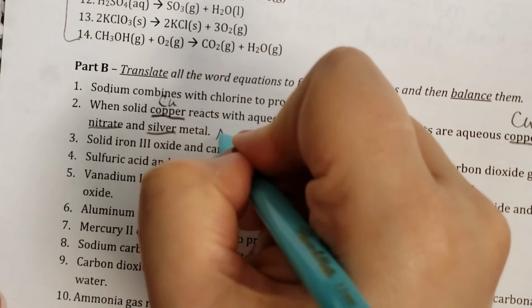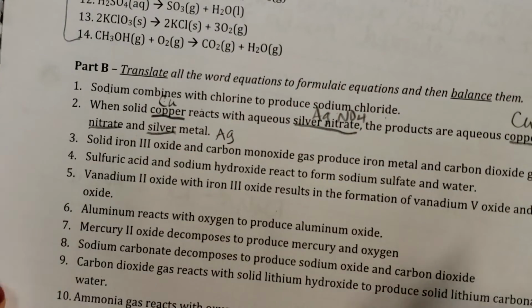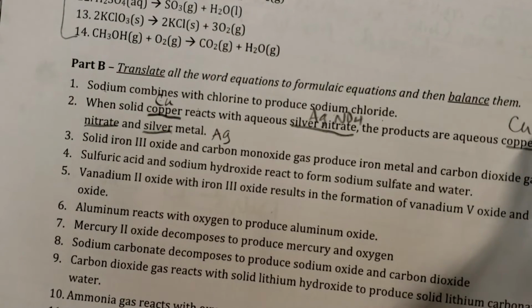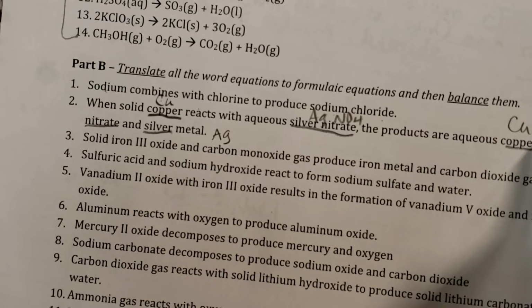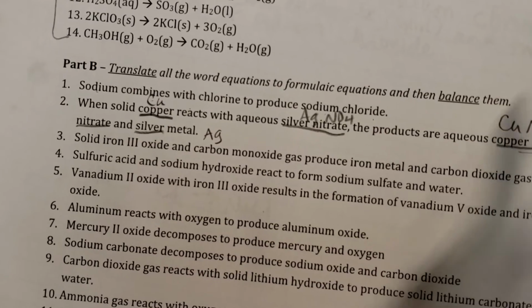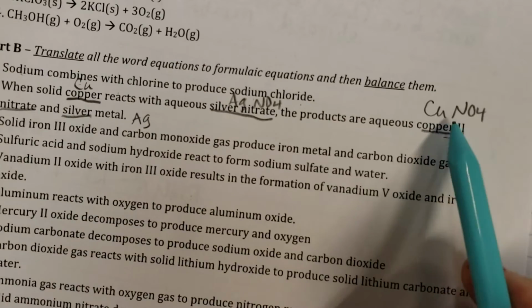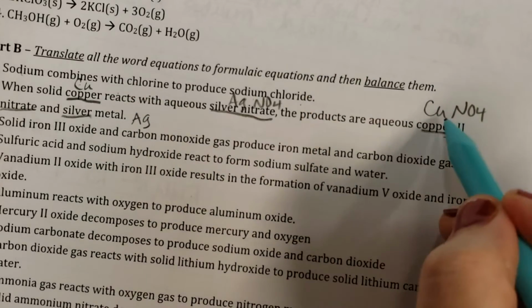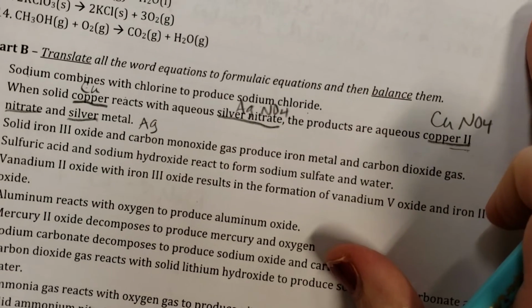And then silver metal is Ag. Okay, we'll have to check on the coefficients here. Look in your notes to make sure that you have the correct subscripts and stuff here. I'm not going to do that right this second.